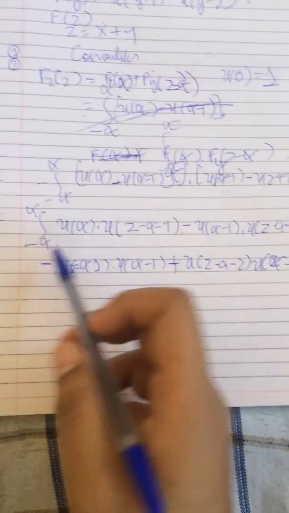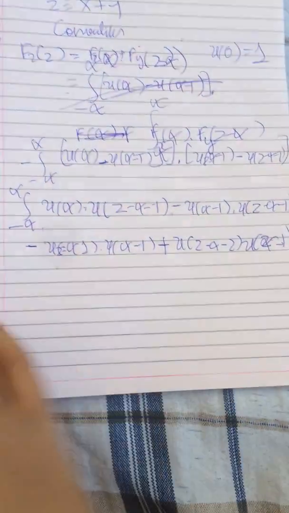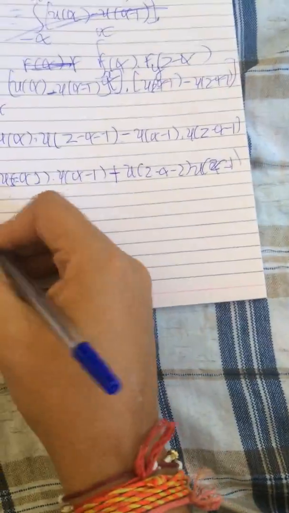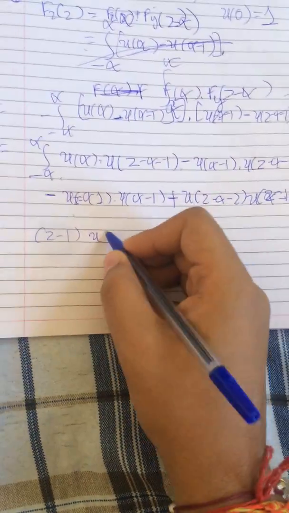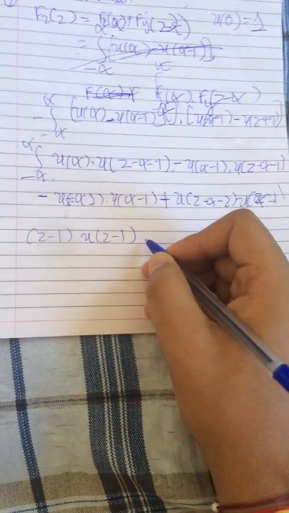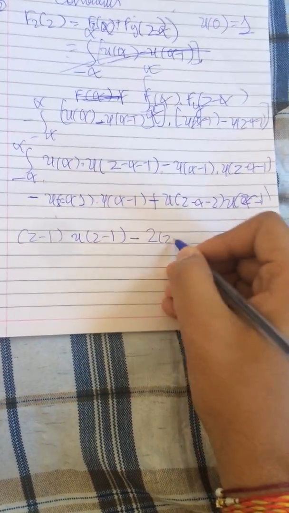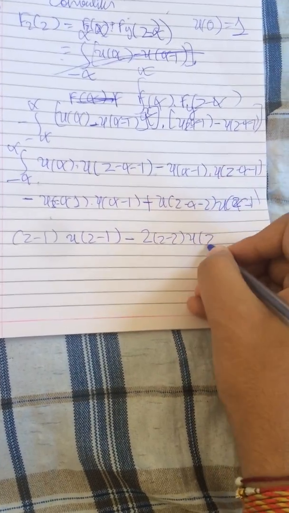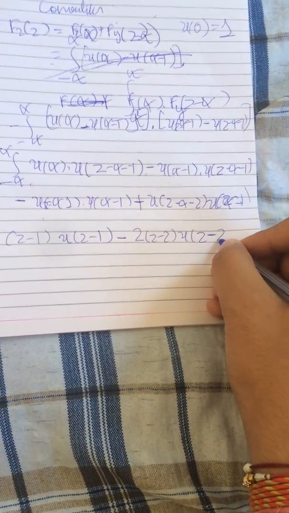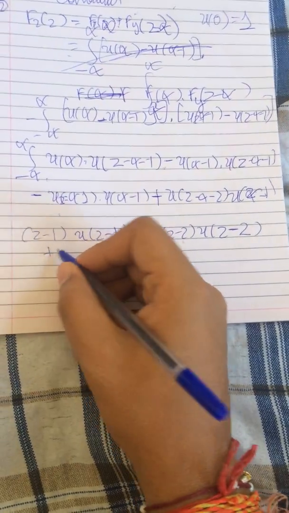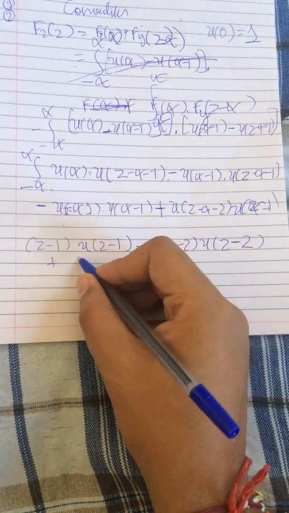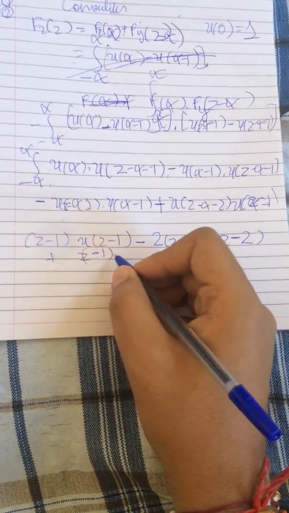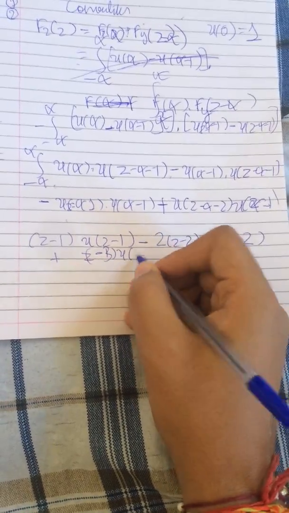I have already done it, and after simplification we get the answer: z minus 1 into u of z minus 1, minus 2 times z minus 2 into u of z minus 2, plus z minus 3 into u of z minus 3.